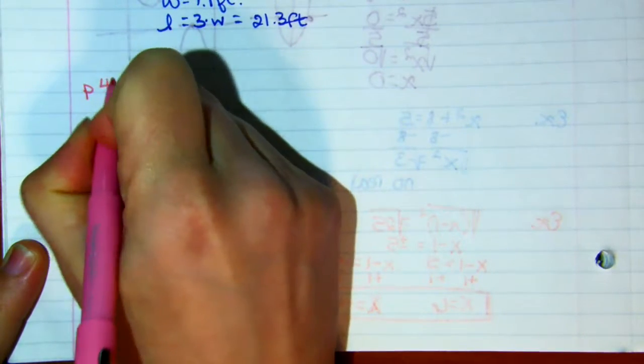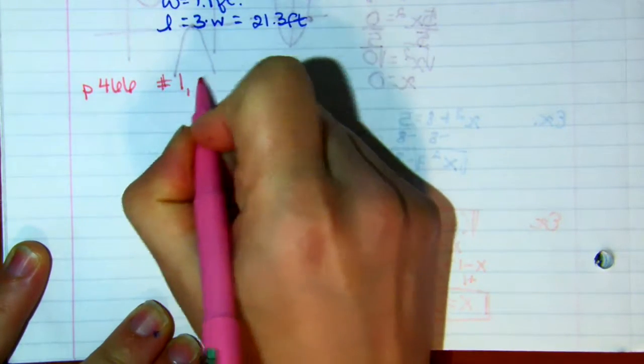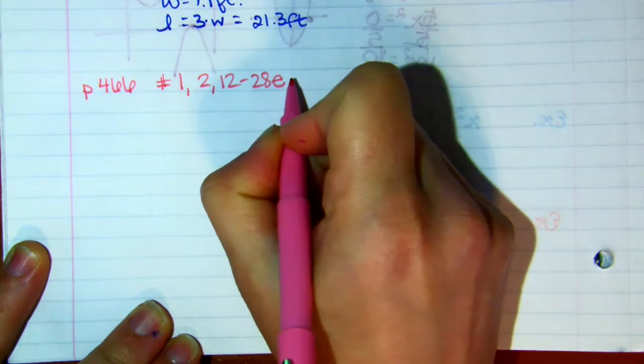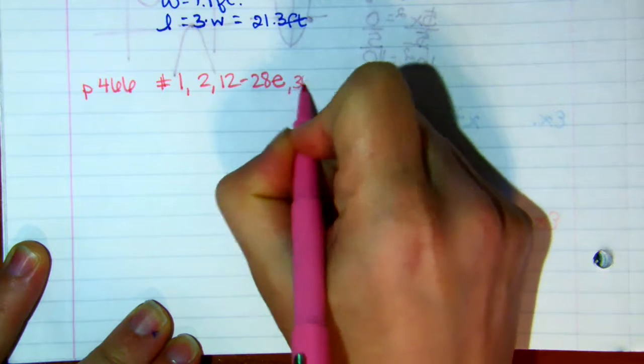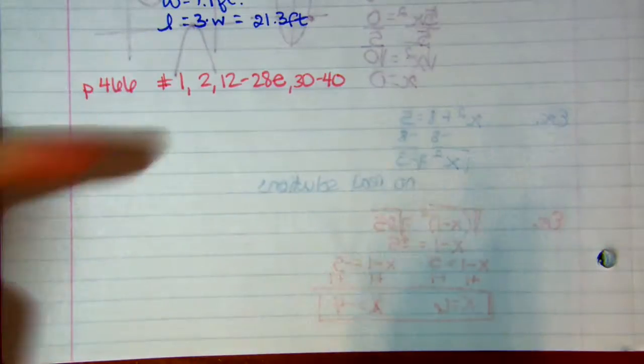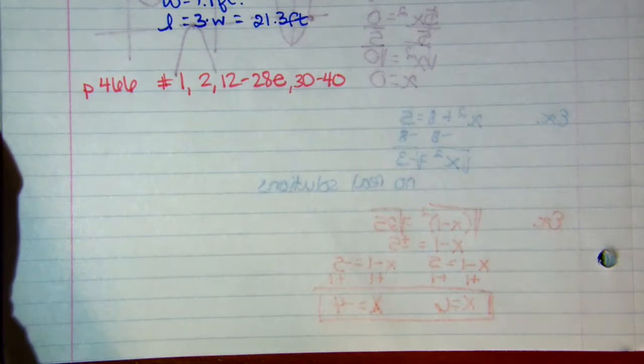Your homework is on page 466. You're going to do numbers 1, 2, 12 through 28 even, and 30 through 40. So go ahead, you can look at the examples in your book too. The ones I did were a little bit different except for one of them. Look through those and you should be good to go. So good luck.